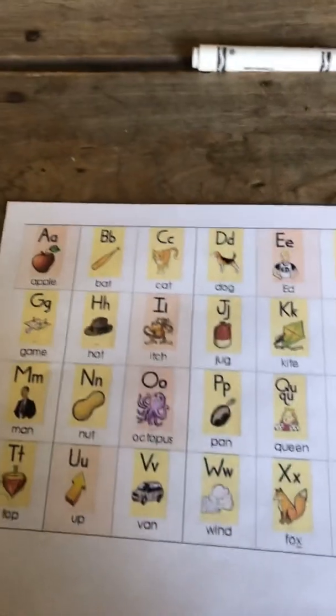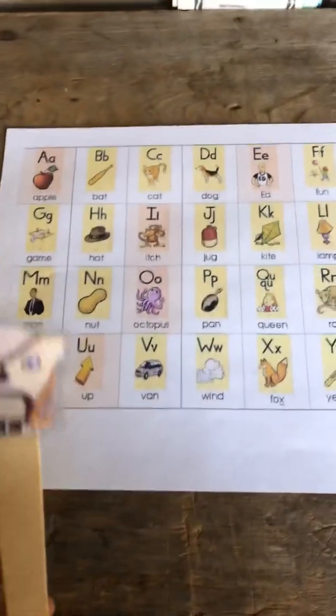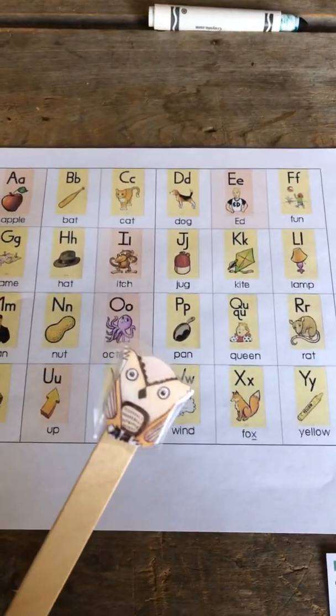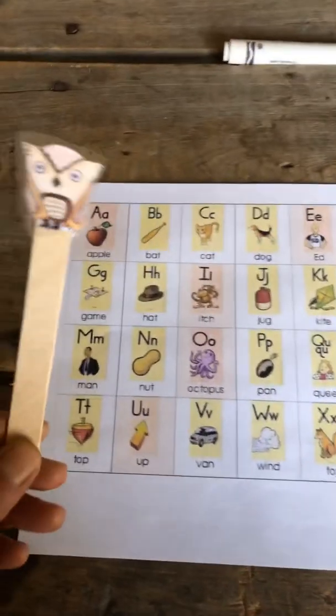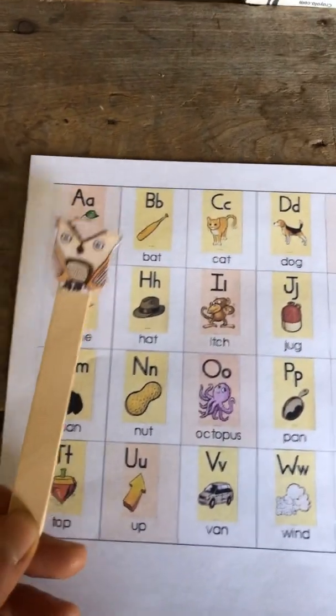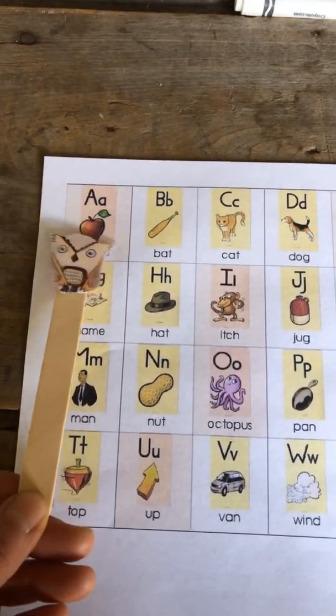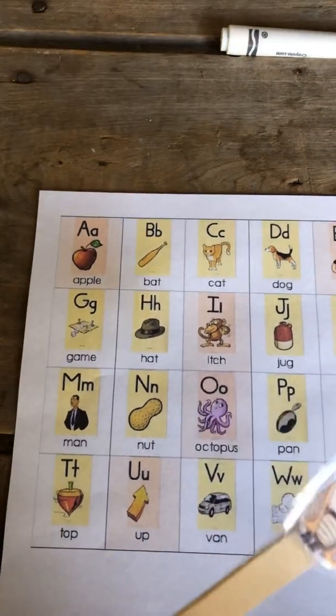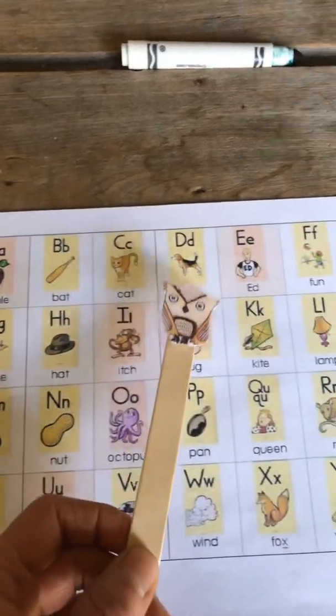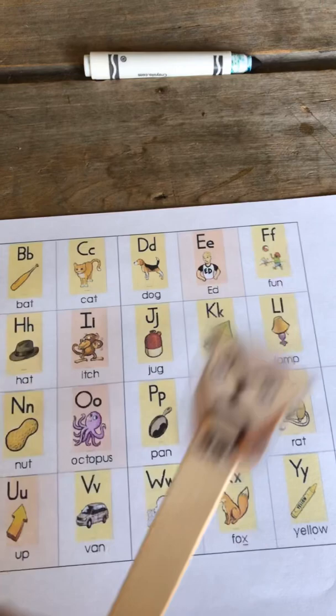Everybody, starting with your poster and your owl. I have a little owl that Rue made for me. We're going to go through the letters that we know with the letter, the picture, and the sound. And then we're going to continue just by saying and pointing. Are you ready?